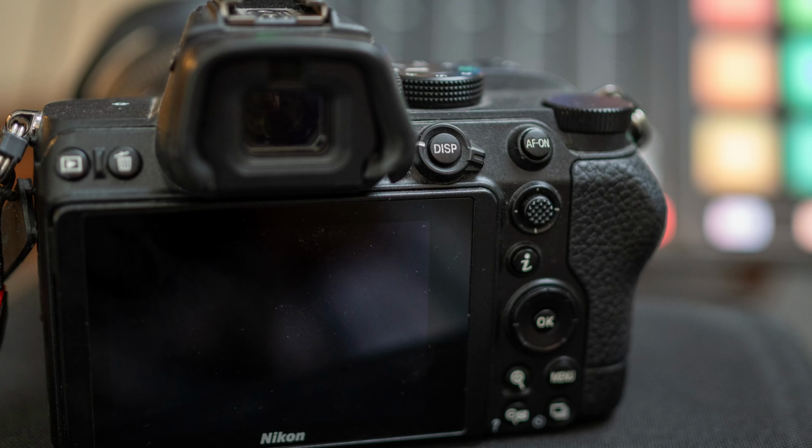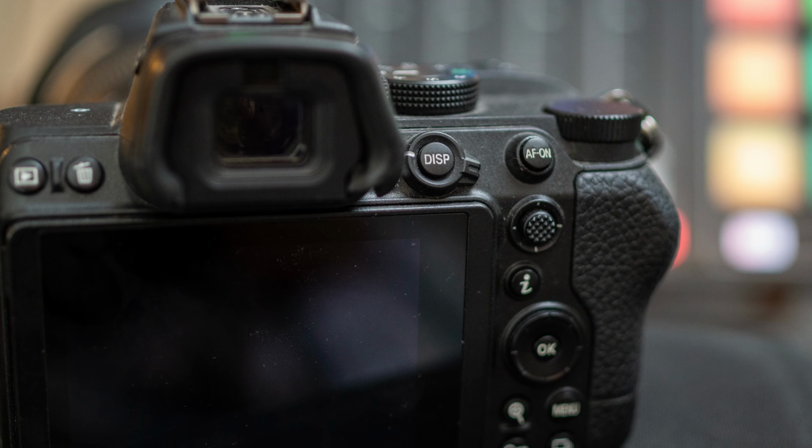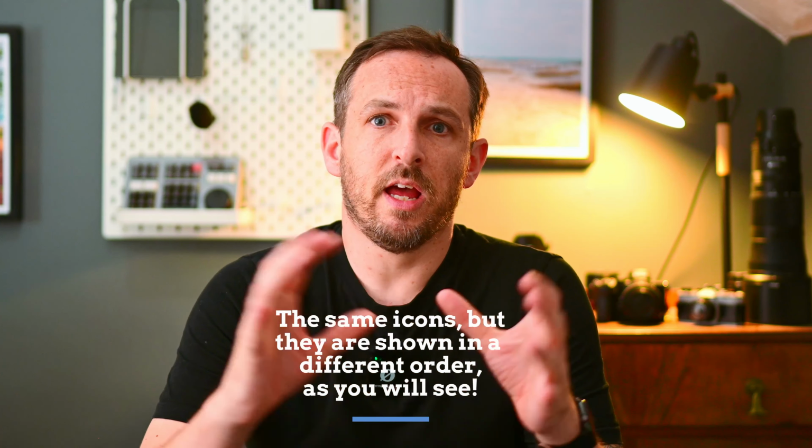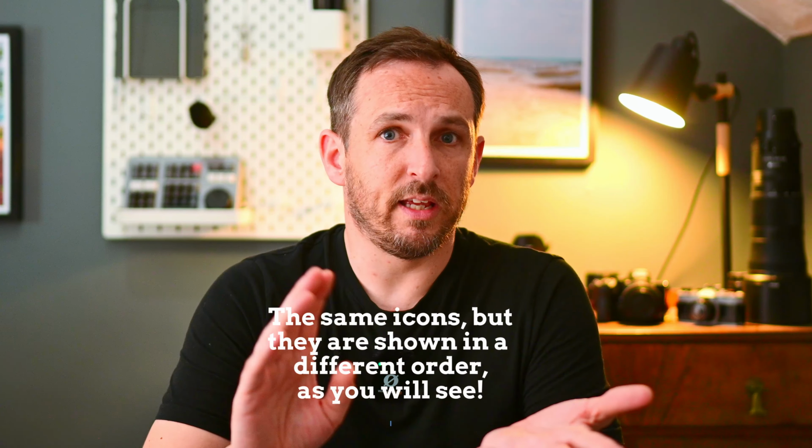The DISP or display button on the back of the camera changes what is shown on the screen. This allows you to cycle through the different options that are available, and then the same options are on the EVF, they're in the LCD, except for a couple of them like the information display. And the flash information is only there if you've got a compatible flash on your camera. But the others are the same, the symbols are the same.